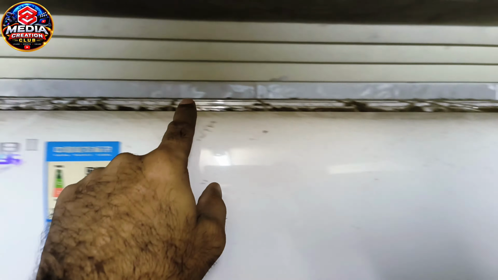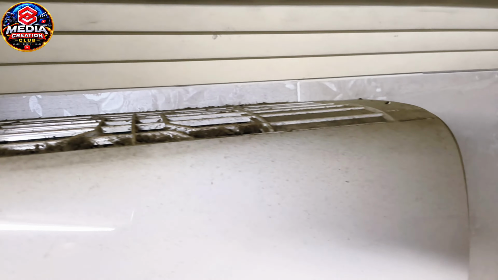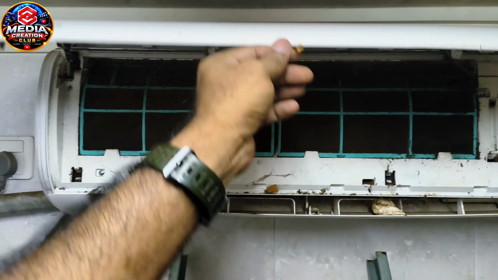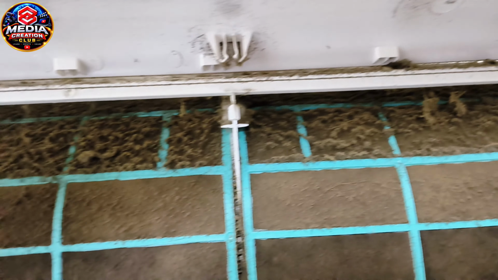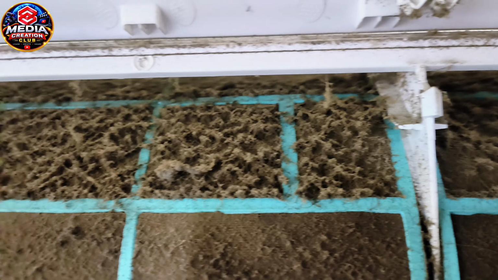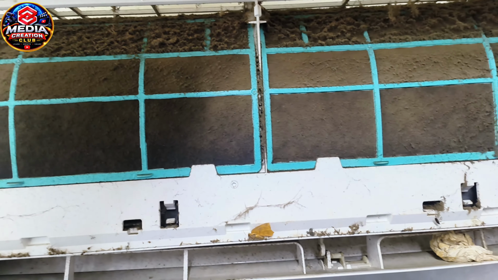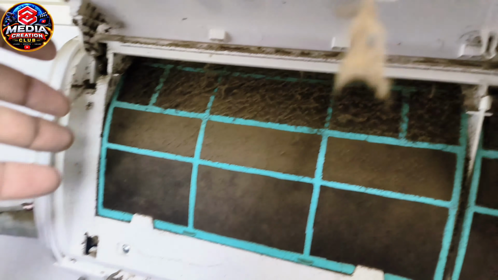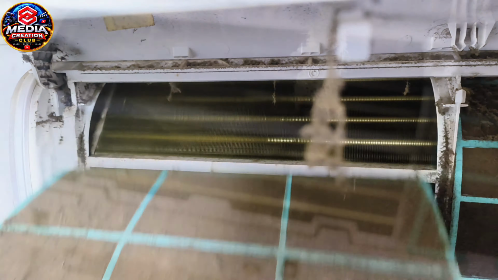So first of all, we need to open the cover to remove everything. If you can see, it's like it hasn't been serviced or cleaned for many years. You can see here the tissue and the dust inside the air conditioner filter, and everything is quite dirty. So we need to remove the filters first.